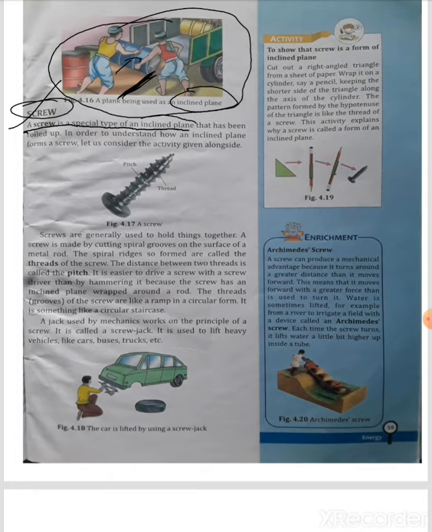So the screw is also an inclined plane, but it's a special type. Now that has been rolled up. In a screw, the inclined plane is rolled up. Alright, so in order to understand how an inclined plane forms a screw, let us consider the activity alongside. Here you have an activity, you can perform this by yourself.